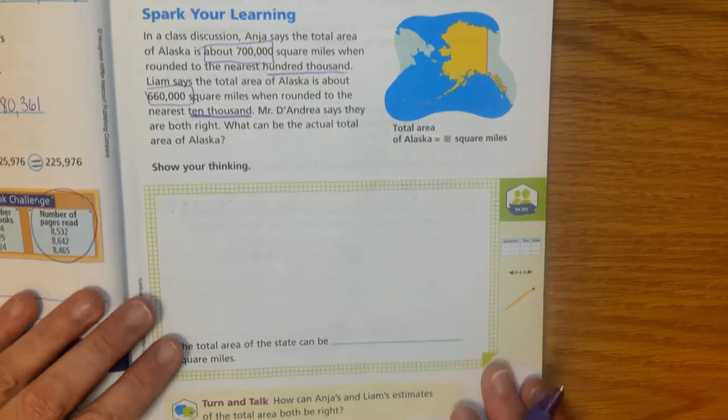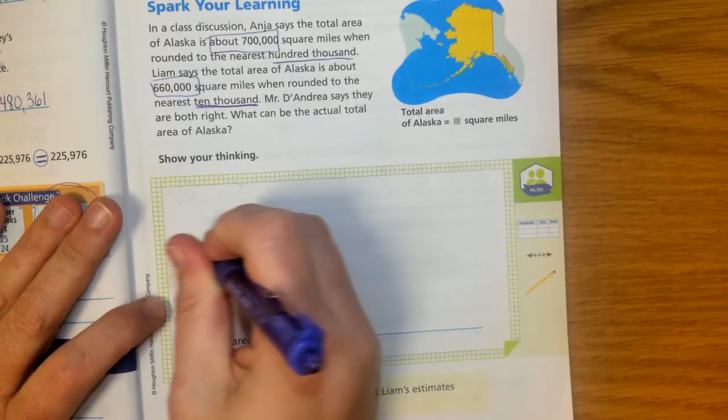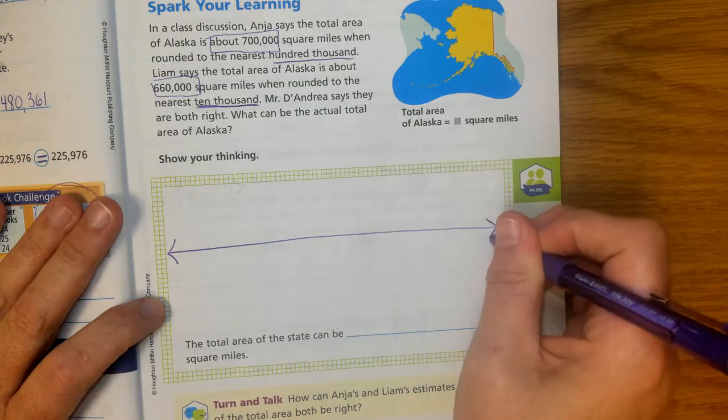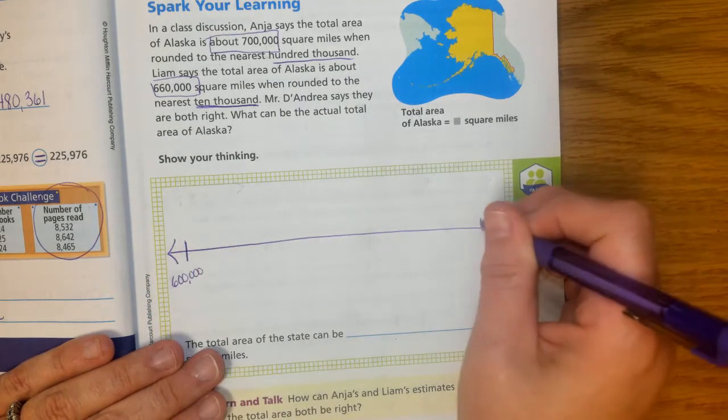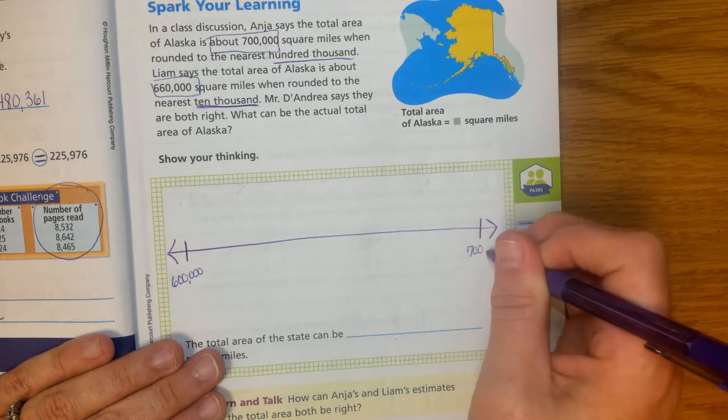Well, what I want us to do is try to figure this out using a number line, because I think a number line will be the best way to help us figure out what number it could be. So if I have a number line, and I am going to break my number line up from 600,000 all the way up to 700,000.